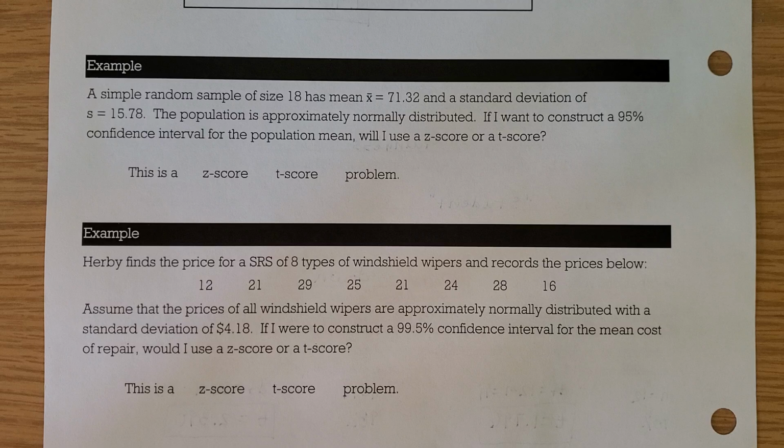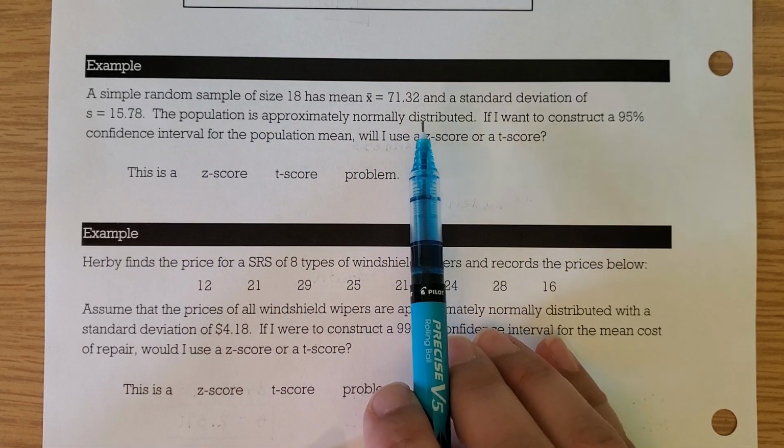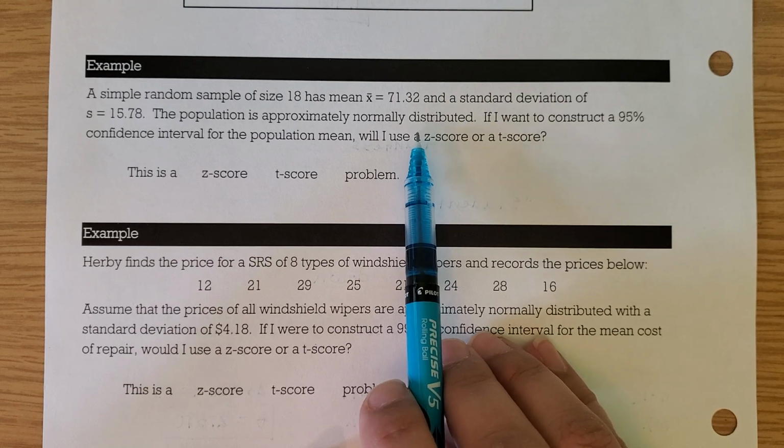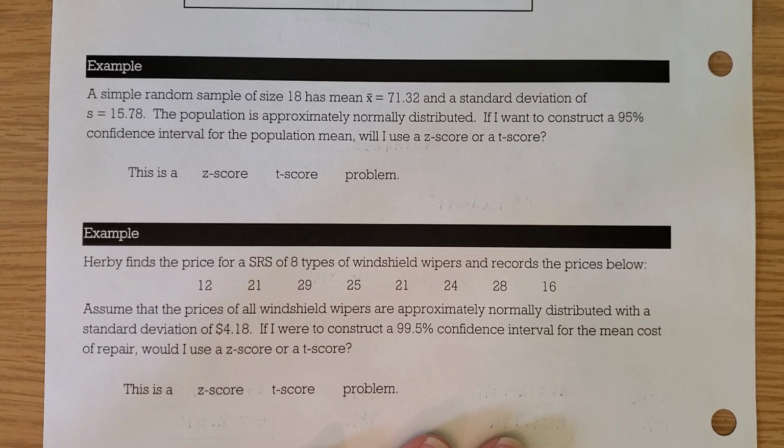In this first example, it says a simple random sample of size 18 has a mean of 71.32 and a standard deviation of 15.78. The population is approximately normally distributed. If I want to construct a 95% confidence interval for the population mean, will I use a z-score or a t-score? Okay, so first, I notice they're telling me that the population is approximately normally distributed, which I need to know because our sample size is smaller than 30. So we can still use our techniques.